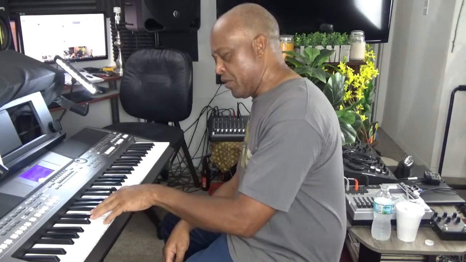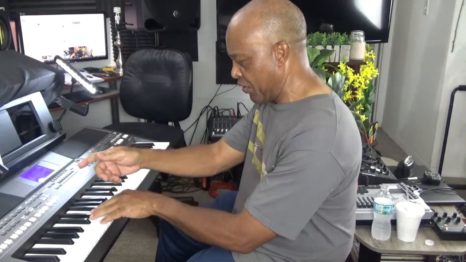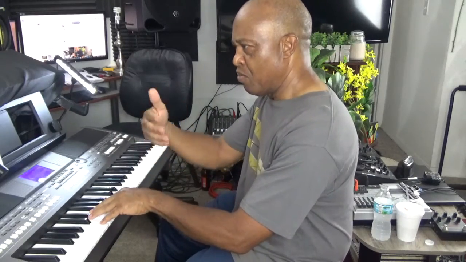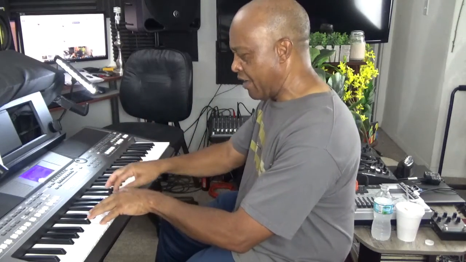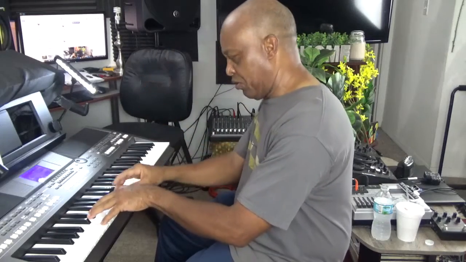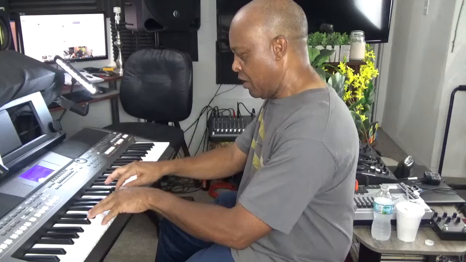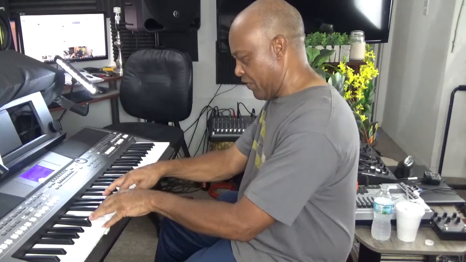You have a minor triad, C minor triad. Then you add B natural to it, which is the major 7th, and now you have C minor major 7th.